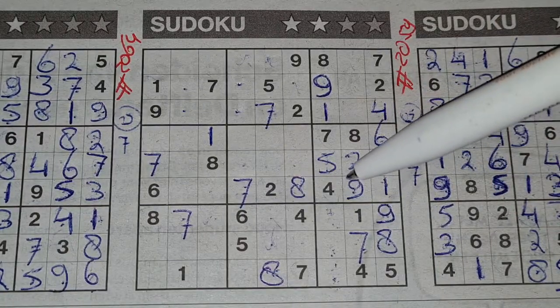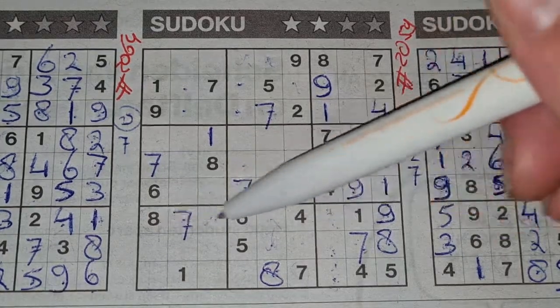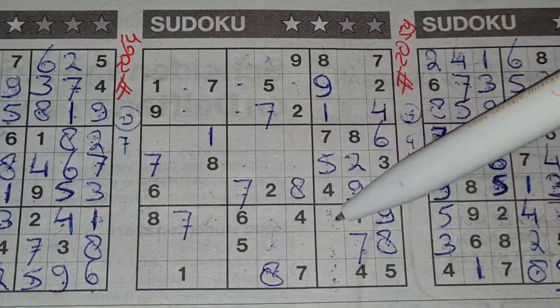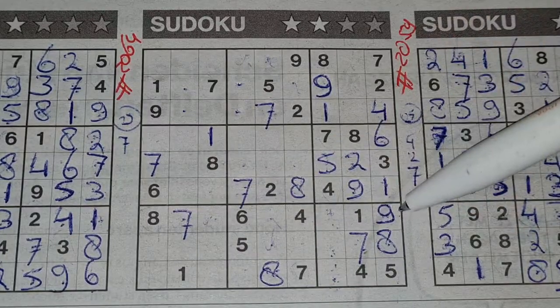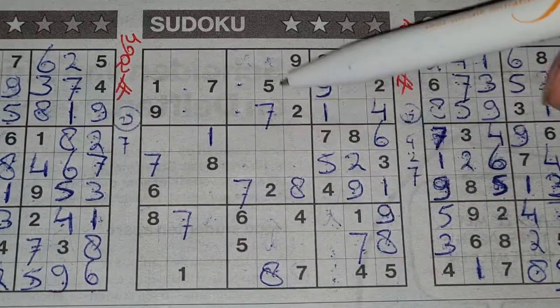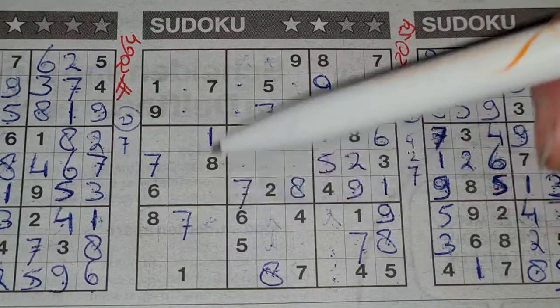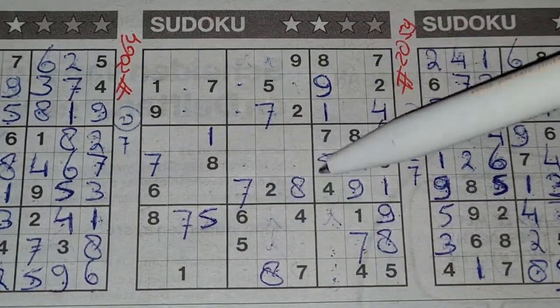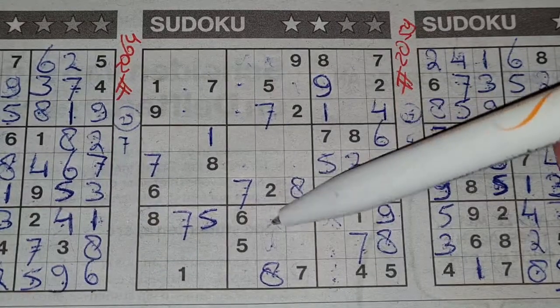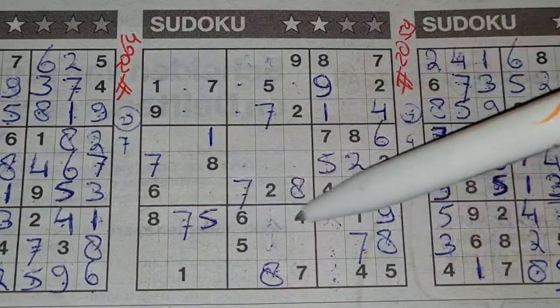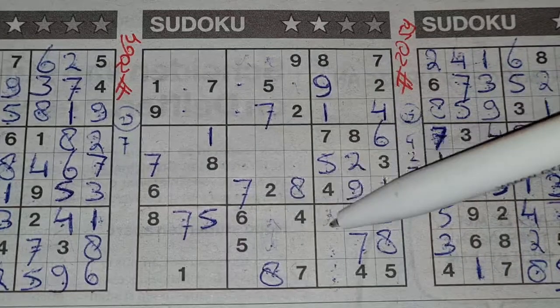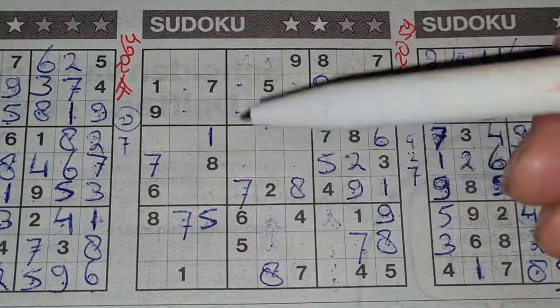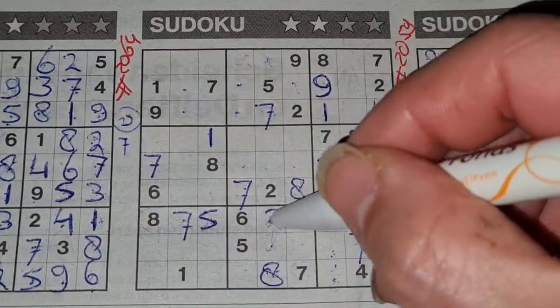2, 3, 5? Yes, 3 missing numbers in this row. One of the missing numbers is a 5. We see here 5, no 5 there. Here 5, no 5 there. The only place for the 5 should be there. 2 numbers are left. The 2 and the 3. We see here 2, no 2 there. 2 should be here, and the 3 goes there.